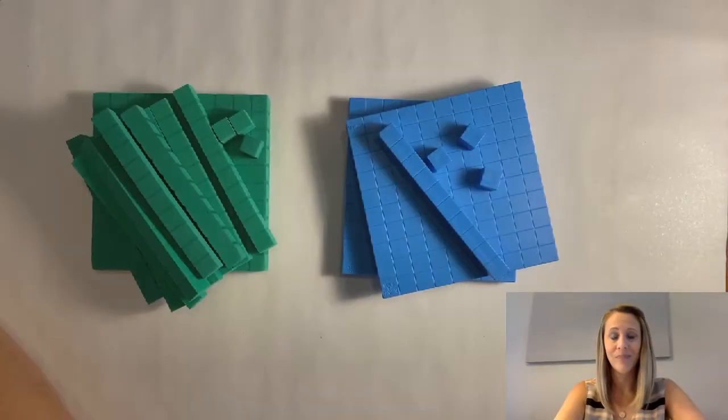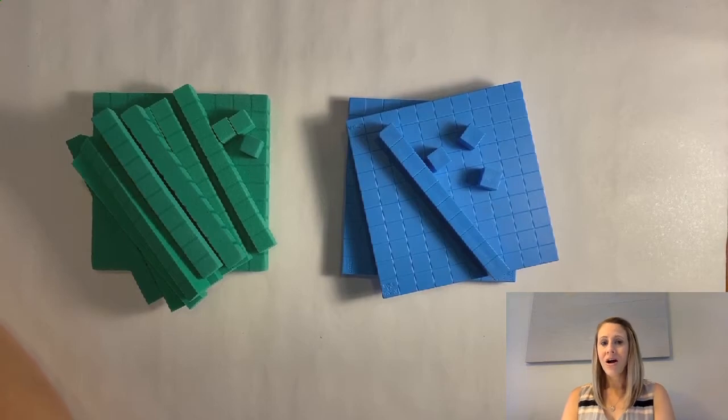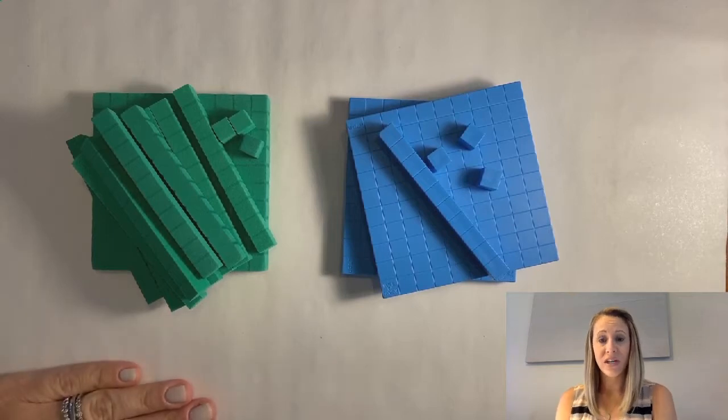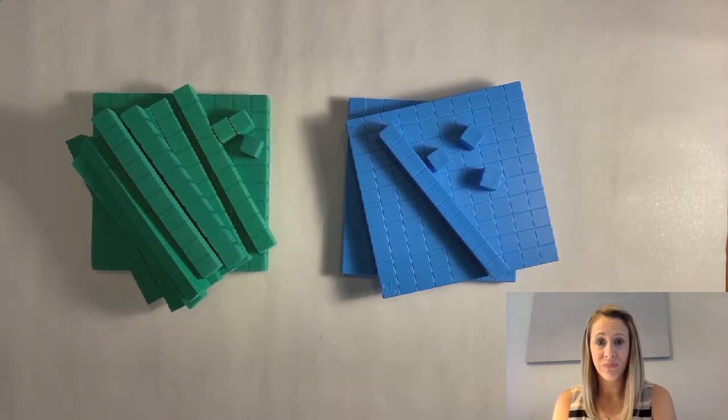To help us get started, I've got a little activity for us to look at to get our brains thinking about math. On the table here, I have 2 stacks of base 10 blocks. One is green, one is blue. Take a minute and decide which stack of base 10 blocks are larger.